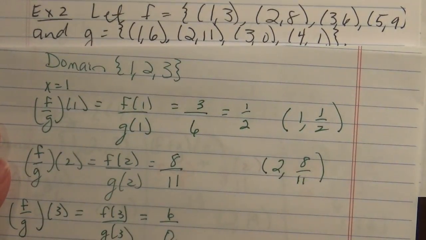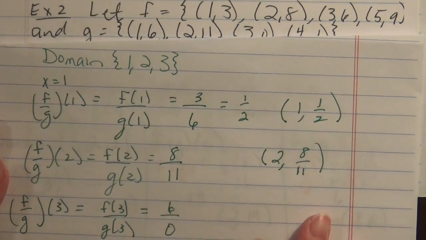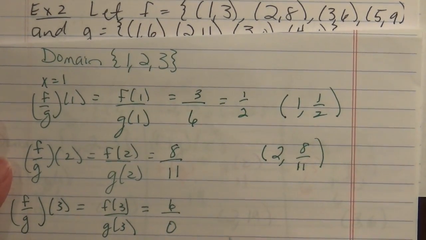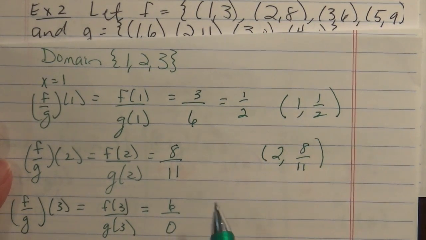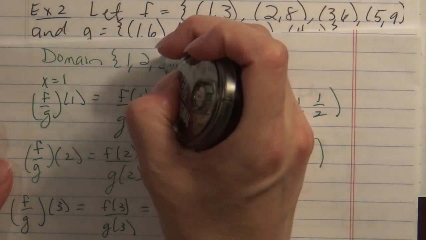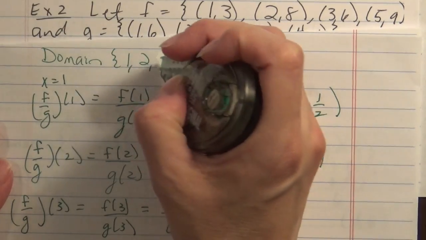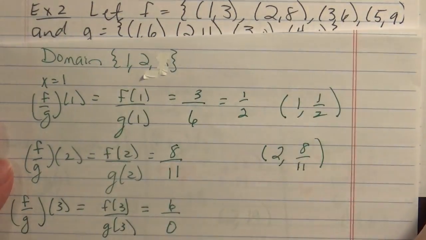Alright, but we have a problem here. We've got 6 over 0. We cannot divide by 0, so this is not giving us a legitimate value back. That means that the domain of f over g is not the same as the domain of the previous operations. For f over g of x, our domain is just going to be the 1 and the 2, because the 3 is not giving us a legitimate value for y. So for f over g, my domain is just 1, 2.